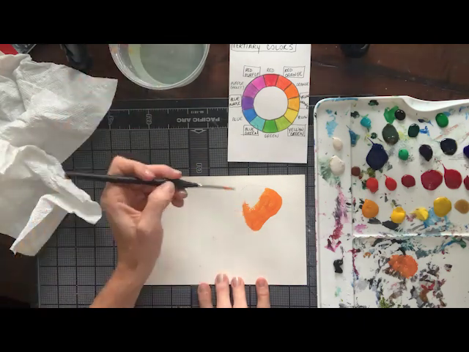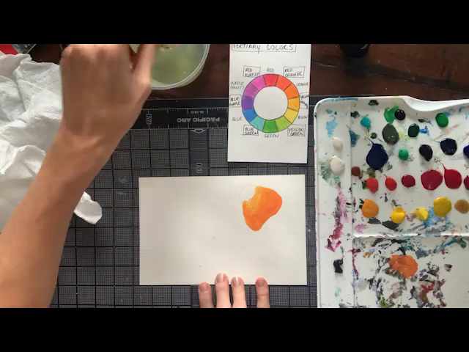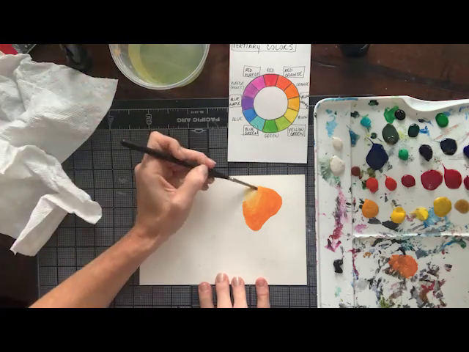And of course, with abstract, you really don't have to worry a whole lot about detail.